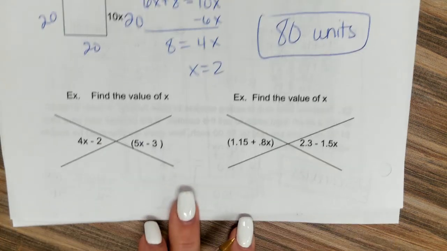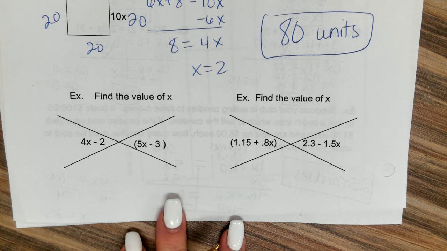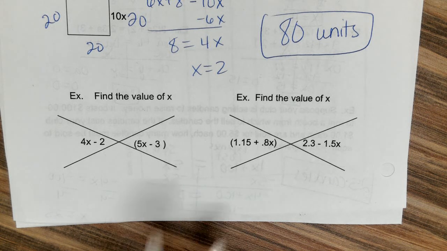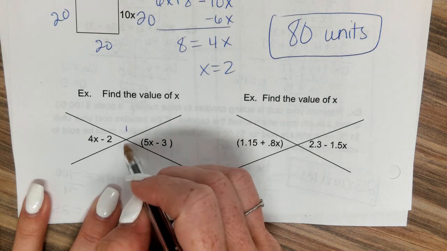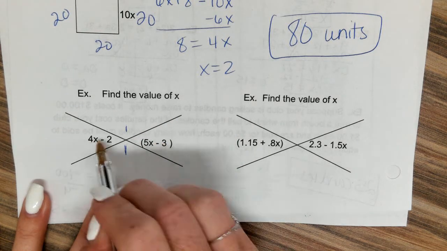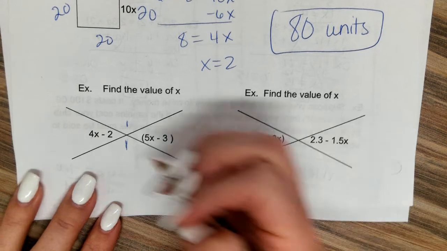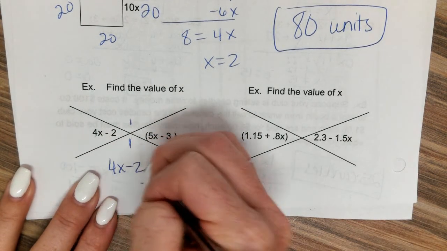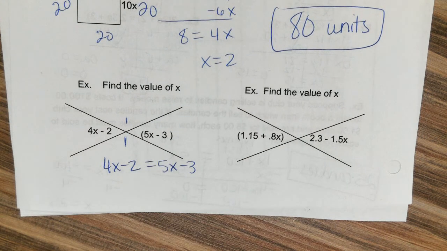All right, the last ones you're going to look at, it'll say find the value of x. What you need to know is this is a geometry lesson from 8th grade, so they're assuming you know it, but y'all didn't take 8th grade math, right? These are called adjacent angles. So this obtuse angle is equal to this obtuse angle, and these are two acute angles, and they are equal to each other as well. So you would just set up an equation that 4x minus 2 is equal to 5x minus 3, and then you would solve for x.